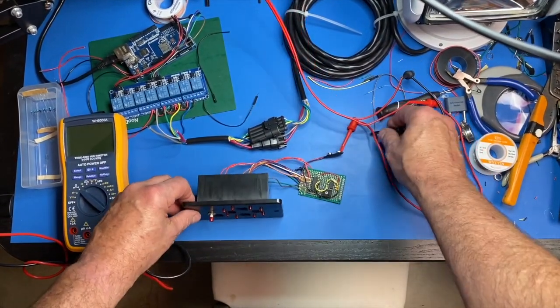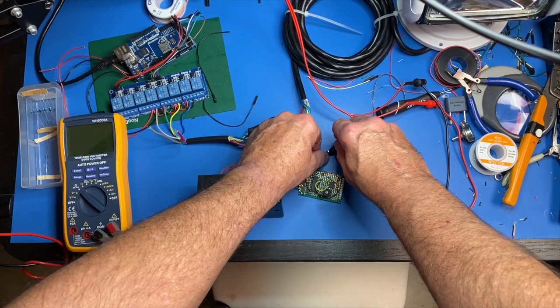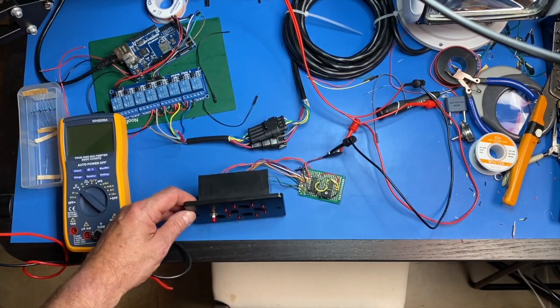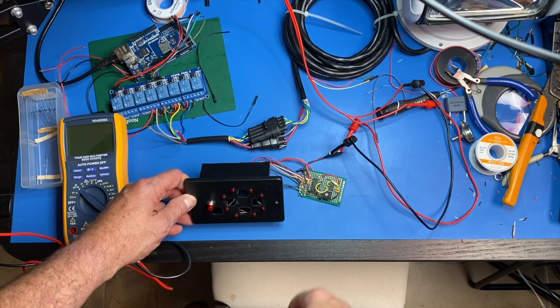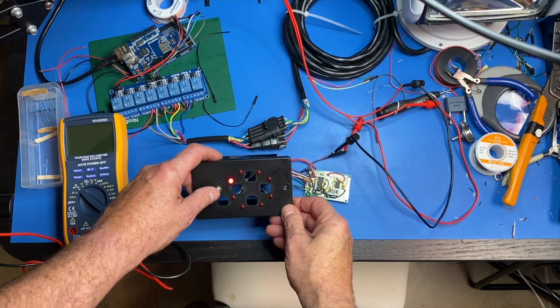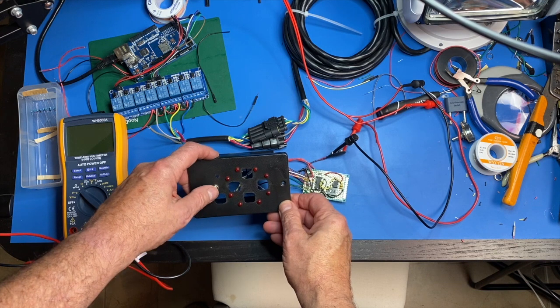I'm about to test it, give it a power 9 volts. It'll take a 9-volt battery to power this. She just pushes the button and the lights chase in a circle. So let's give it a try. There it is. Really cool.